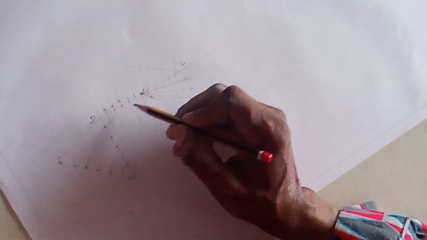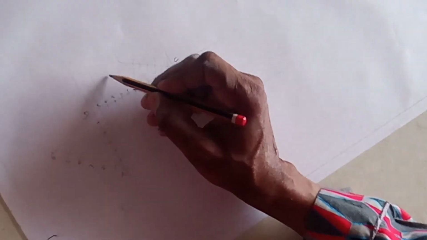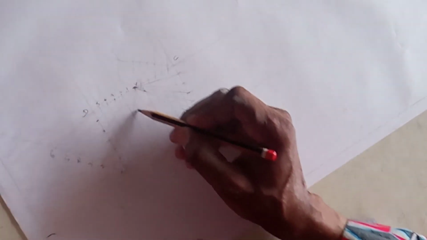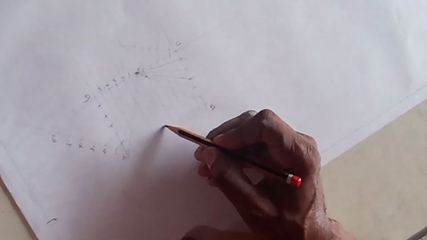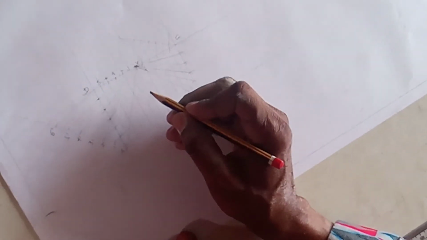Now look at it. This is line 6, line 5, line 4, line 3, line 2, line 1, and then we come to the center line here where we have the V. You note them one after the other.